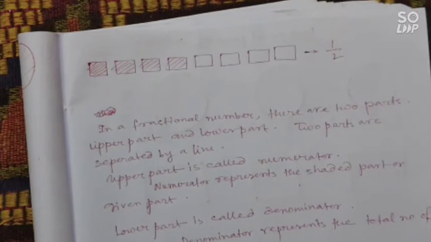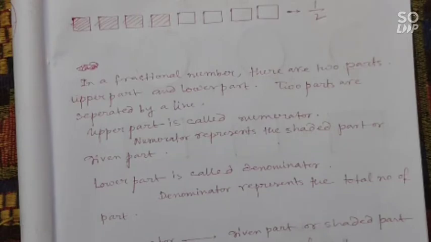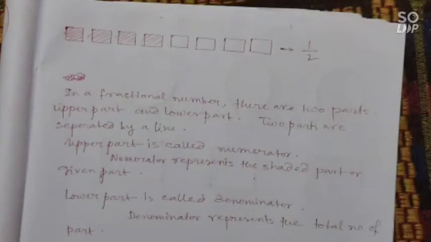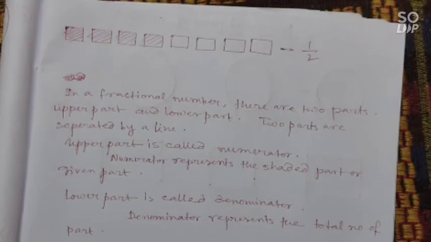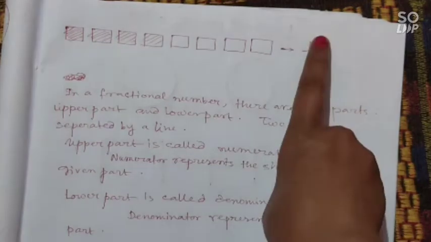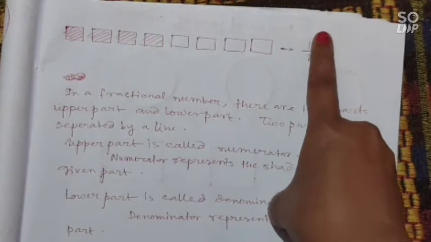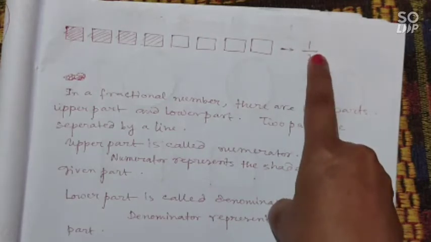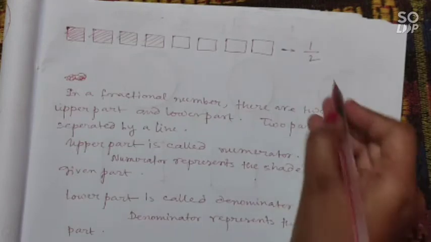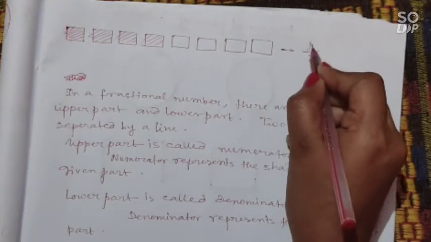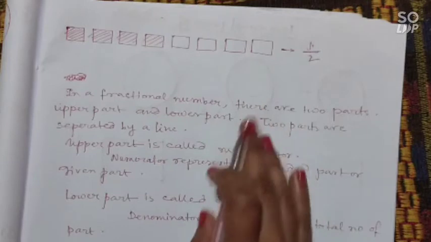Okay, so enough. Now we will learn about the parts of a fractional number. In a fractional number there are 2 parts, upper part and lower part. In this fractional number you can see there are 2 parts, and these 2 parts are separated by a line. This is the line, and these 2 parts are separated by this line.